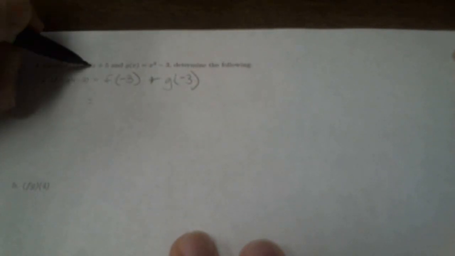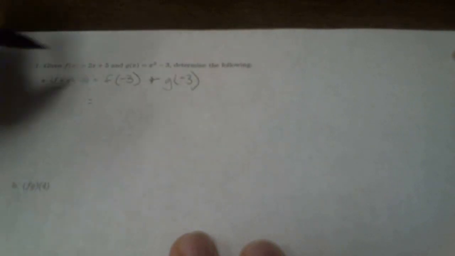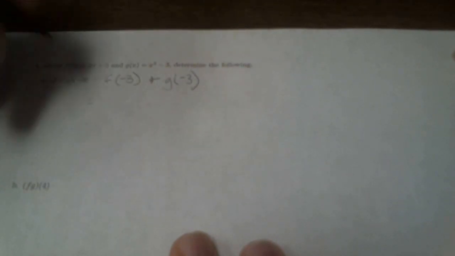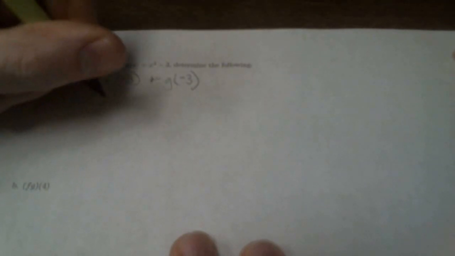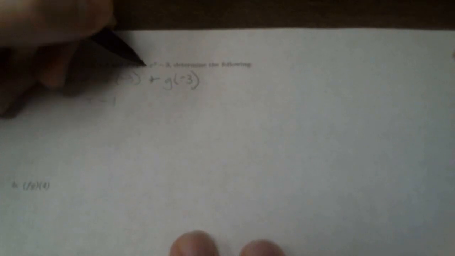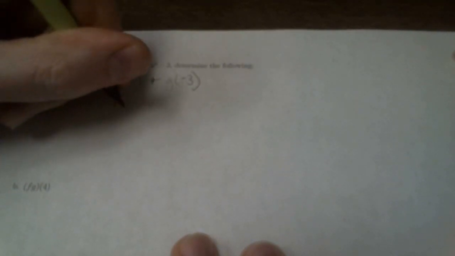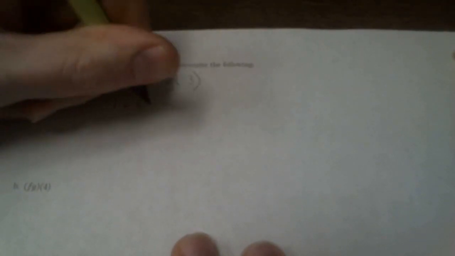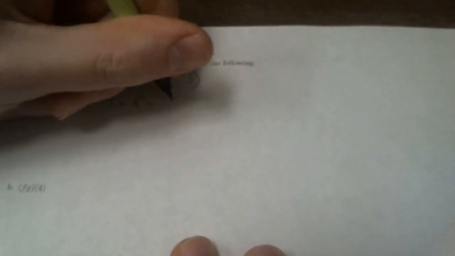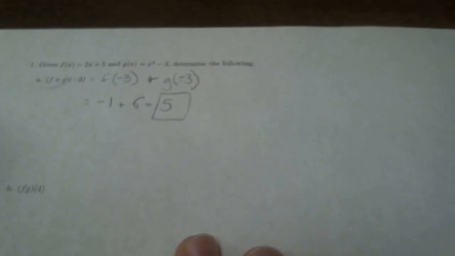When I take f of -3, when I plug in -3 for x here, we have 2 times -3, so that's going to be -6, plus 5 is going to be -1. When I plug in -3 for g here, we have -3 squared, so that's going to be +9, minus 3 is going to be +6. So you have -1 plus 6, which is going to equal 5. And that's all there is to it.